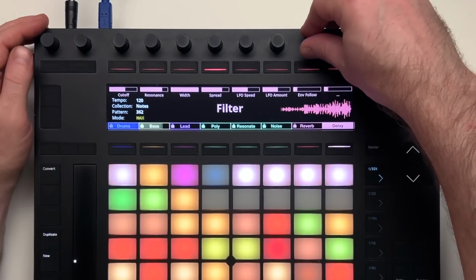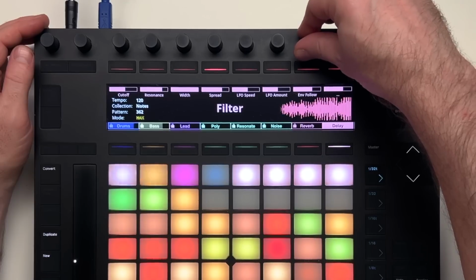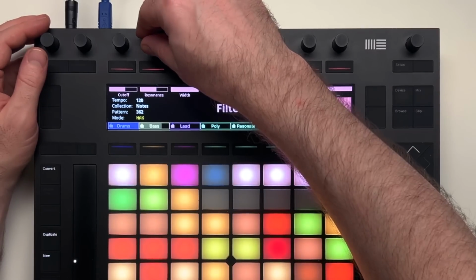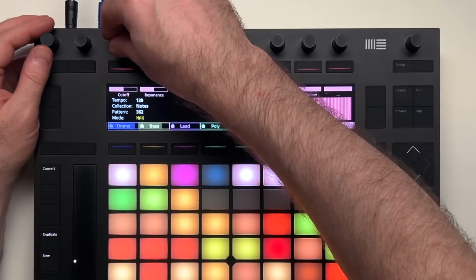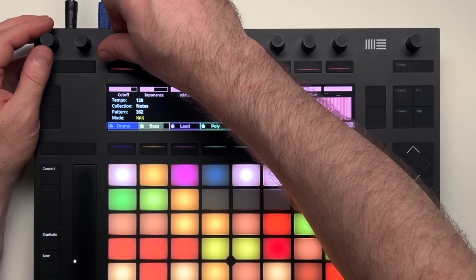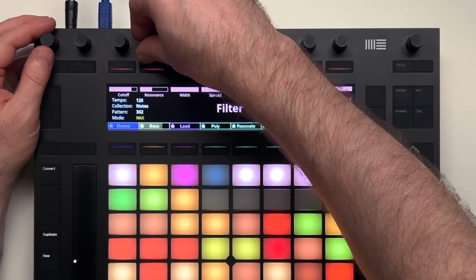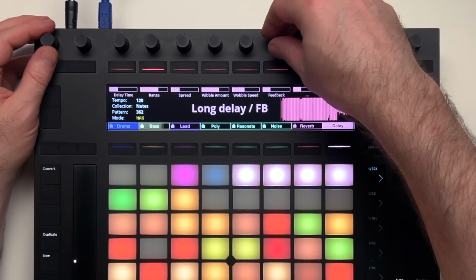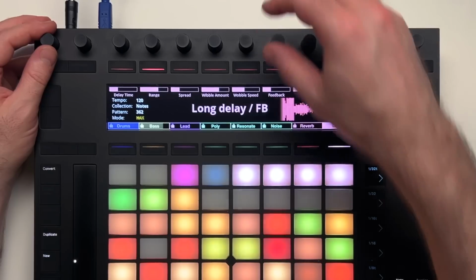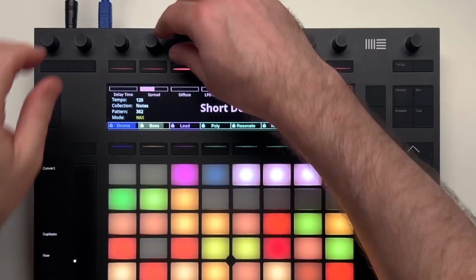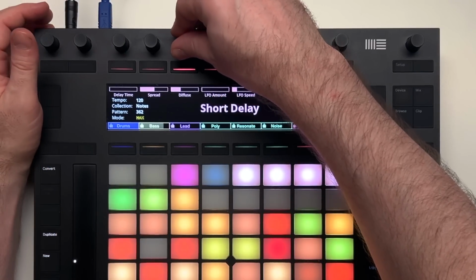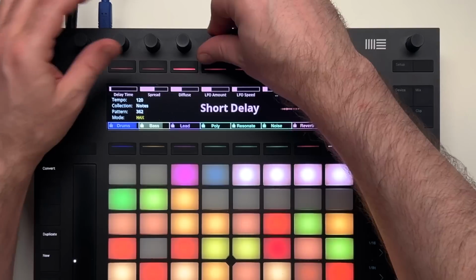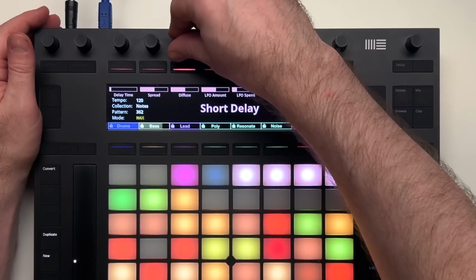Then you've got an envelope follower on the filter as well. So with a short delay, you can actually diffuse it, and so it almost sounds a bit like a flanger or a chorus.